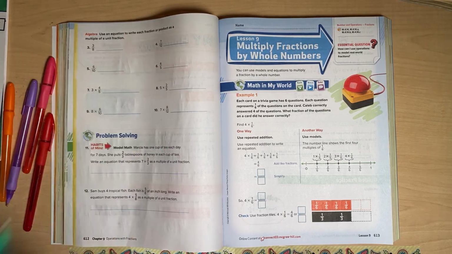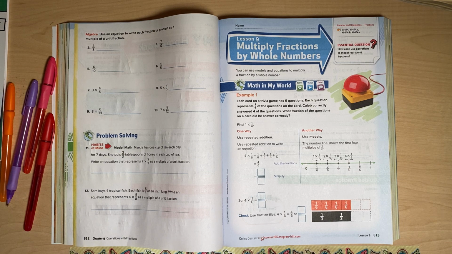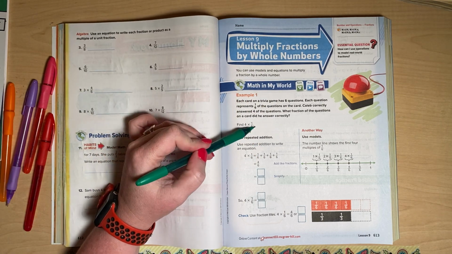Let's go right into the first example, example 1. Each card on a trivia game has 6 questions. Each question represents 1/6 of the questions on the card. Caleb correctly answered 4 of the questions. What fraction of the questions on a card did he answer correctly? So it tells us to find 4 times 1/6.